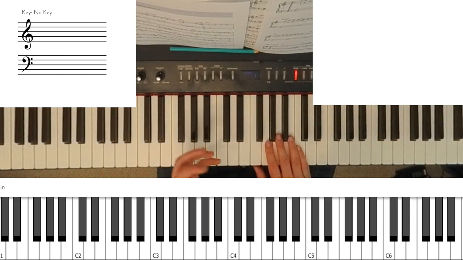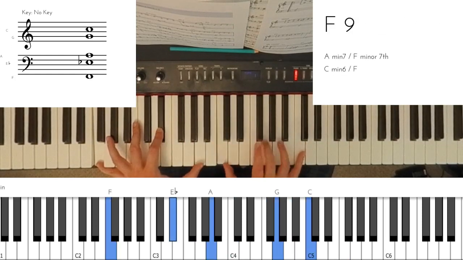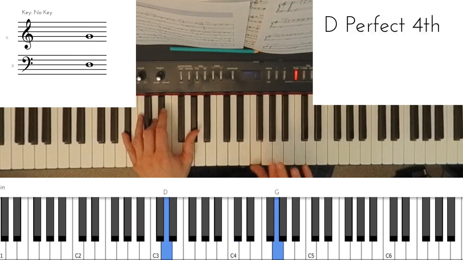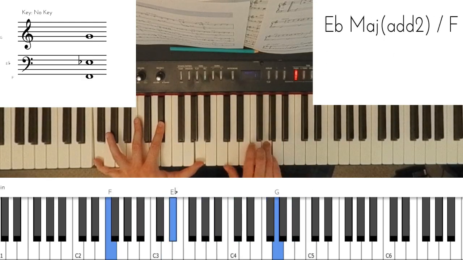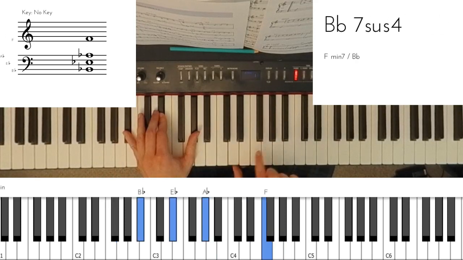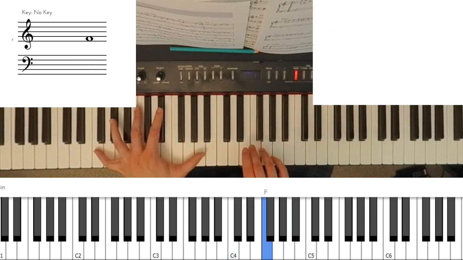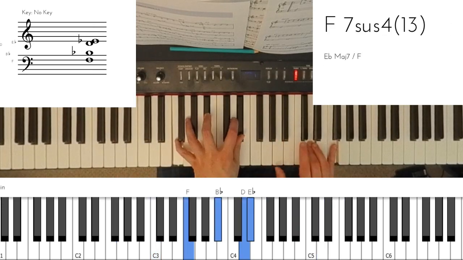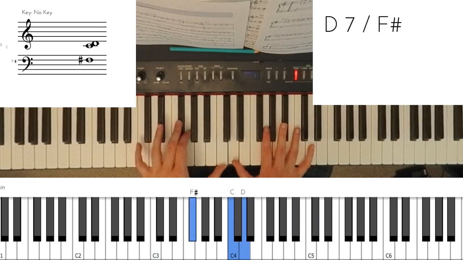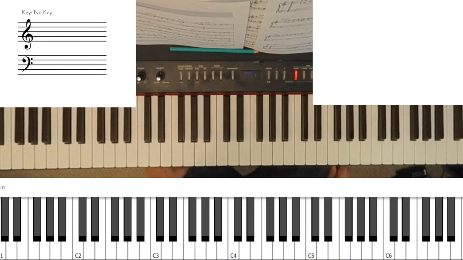Even sometimes in a blues I do that. So here, when I've got to the B flat 7, I've used a sus chord voicing, and then maybe when I go back to the F I could also use a sus chord. Etc, etc.